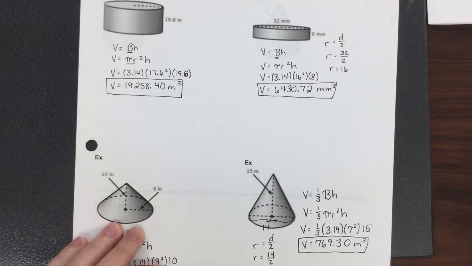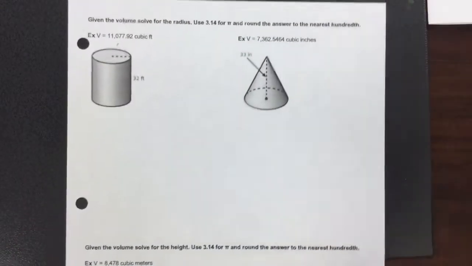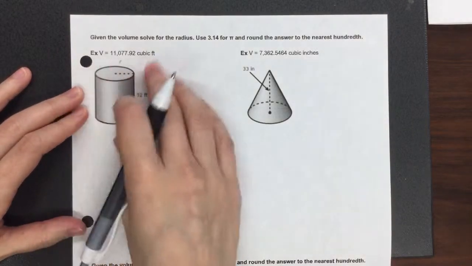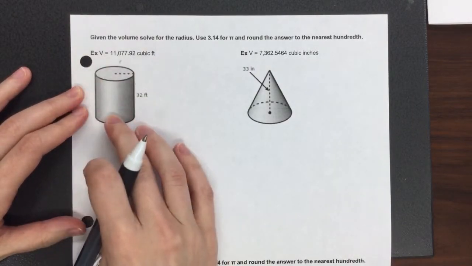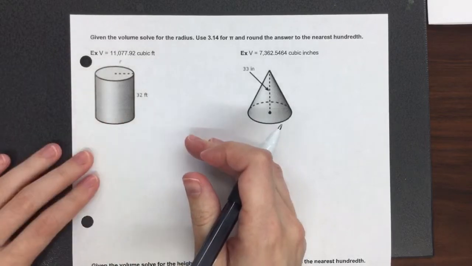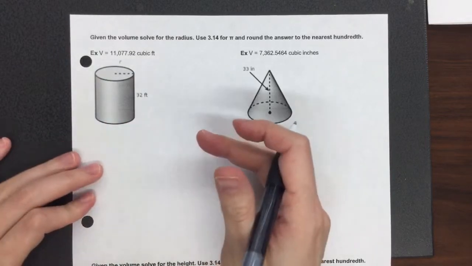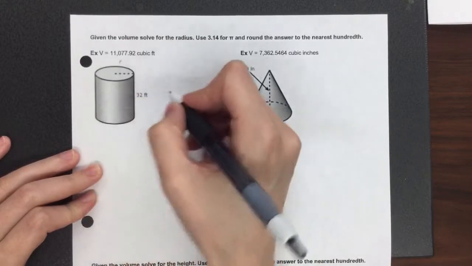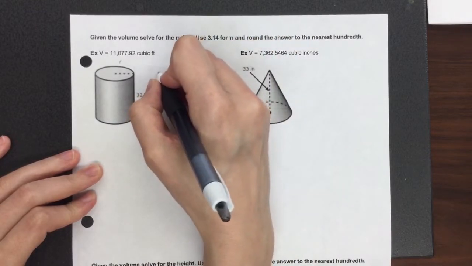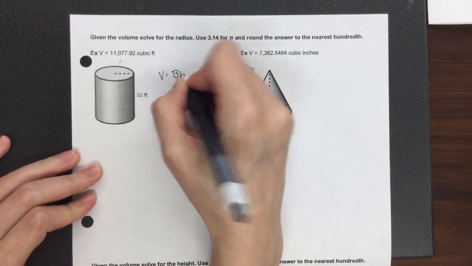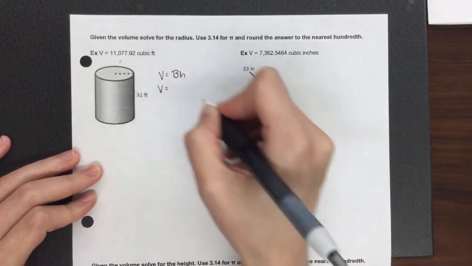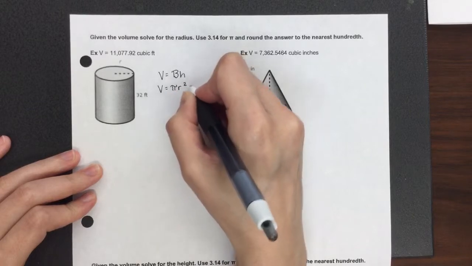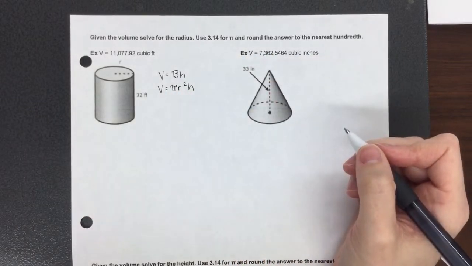And they could also give you problems where they give you volume and ask you to solve for different parts. The first one that they could do is they could give you volume for a cylinder and ask you to solve for the radius. And with these, this is where the formulas come in very handy. It helps you organize everything and know what gets divided or multiplied by what. So we're looking at a cylinder. So our formula for a cylinder is volume is equal to base times height. So the volume is going to be equal to, in this case, our base is still a circle, so pi r squared times h. And now we fill in the values that they give us.